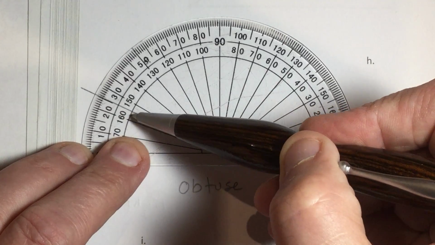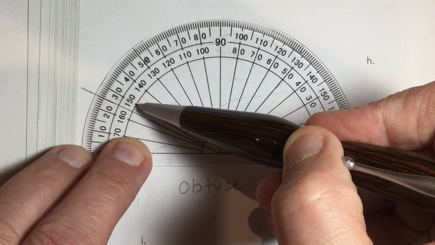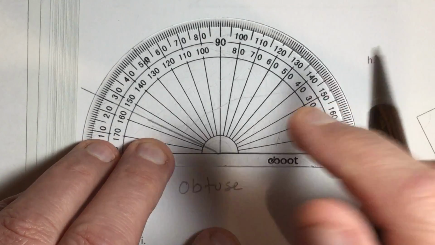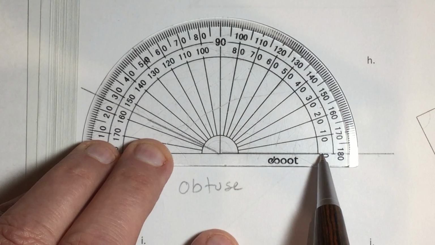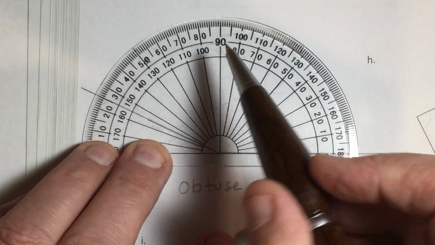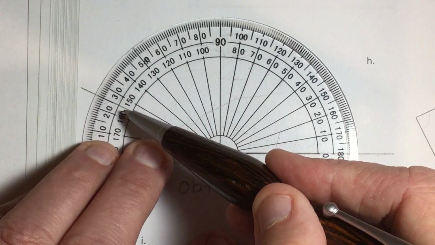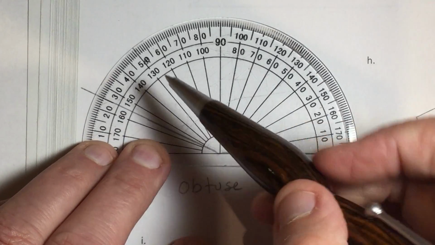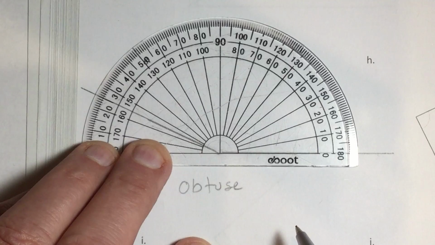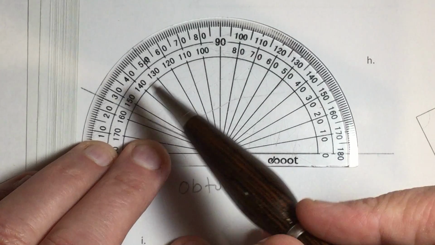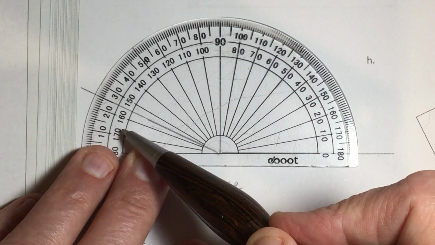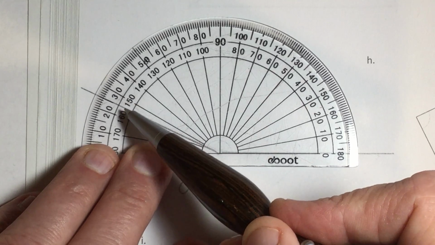So the other choices I have are between 150 and 160. And this is where we want to make sure that we are understanding we're using, in this case, the bottom set of numbers. If the 0 is here, we're going 10, 20, 30, 40, all the way around to the 150. And oftentimes I will see students say, oh, this angle is 165 degrees. And that is incorrect, because 165 would be between 160 and 170, and this ray is between 150 and 160.